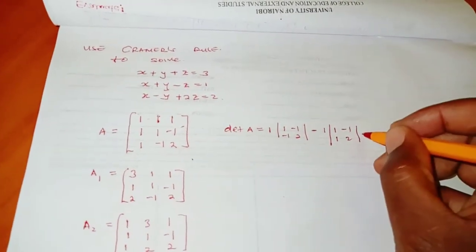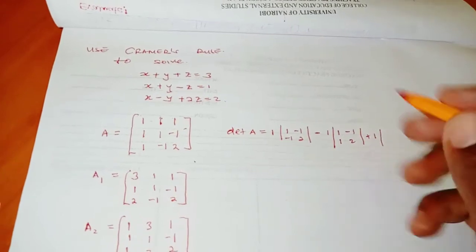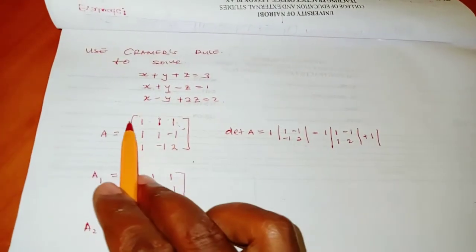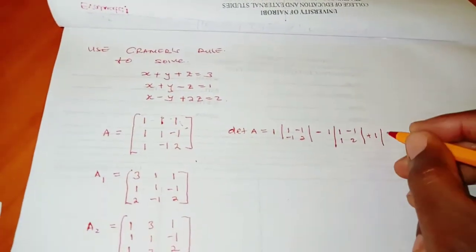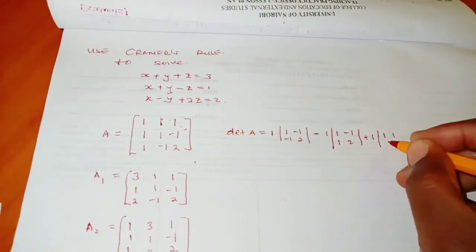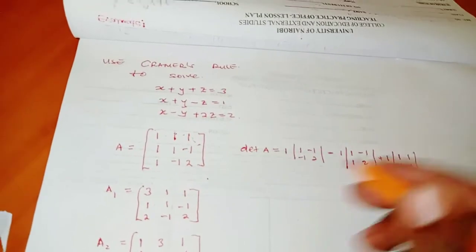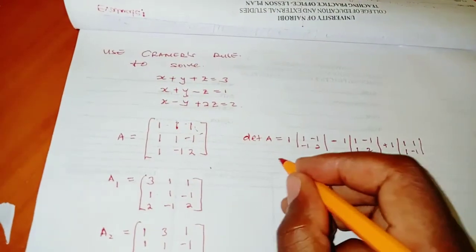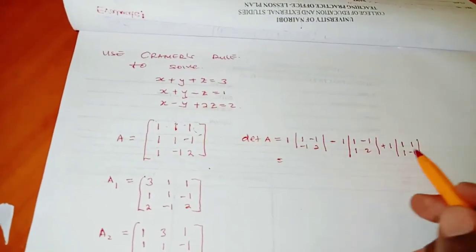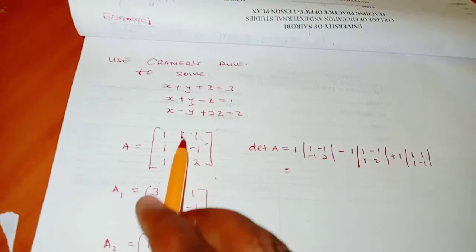Then finally we take positive 1, and we block the first row, third column. So we're going to have 1, 1, 1, negative 1. These vertical bars represent the determinant, so we get the determinant of these 2 by 2 matrices extracted from the main matrix.